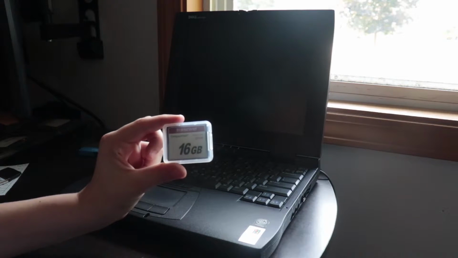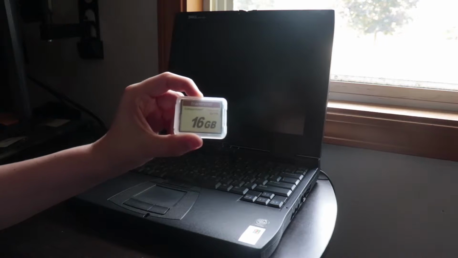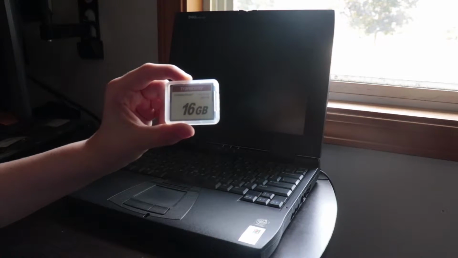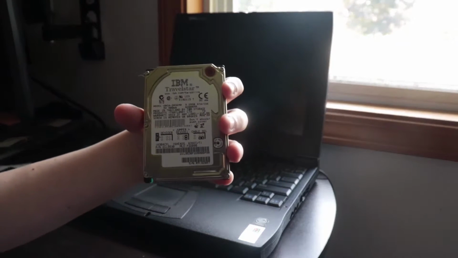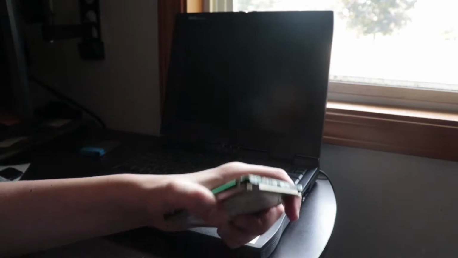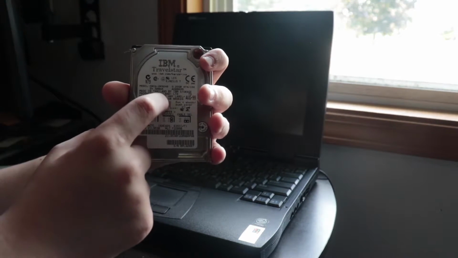And the benefits of using compact flash are, number one, it's solid state, meaning that it doesn't have to be mechanical. It's also a lot smaller, and it's also a lot quieter. So let me get out my hard drive here. What I have right here is an IBM TravelStar drive. It's not the one that came with this one. This laptop actually came with a 10 gigabyte IBM TravelStar drive, but this one is a 3 gig.